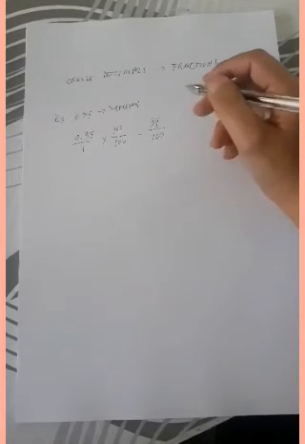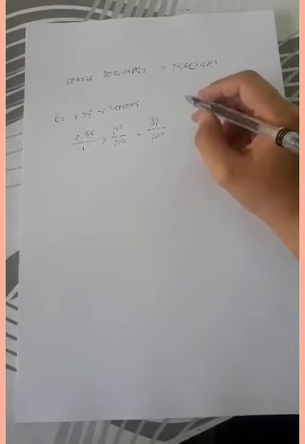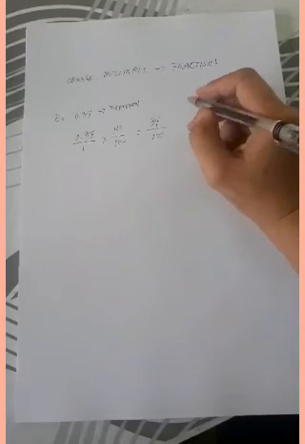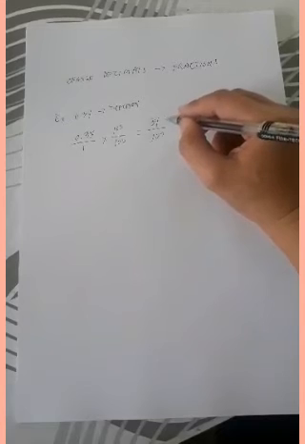Okay, so since we can still get the lowest term for this fraction, we have to lower the term. We all know that both the numerator and the denominator are divisible by 2, so we can divide it by 2 to arrive at the lowest term.